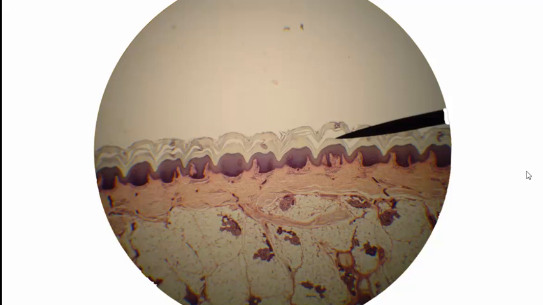Skip around a little bit again. Actually, I'll ask you, what type of skin do we see here? Is it thick or thin? The answer is this is thick skin. And as long as we're here, what major layer do we see here? The answer to that is this is the dermis.